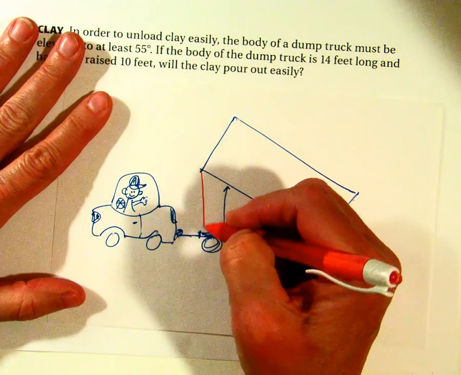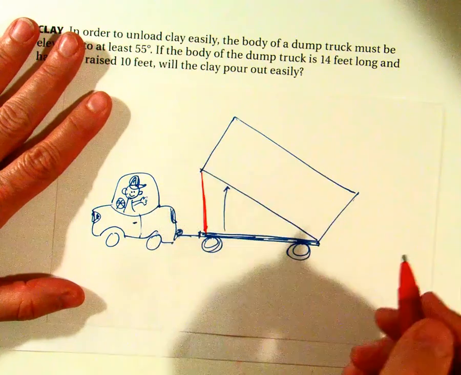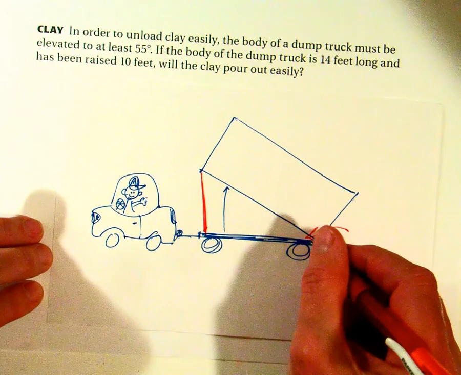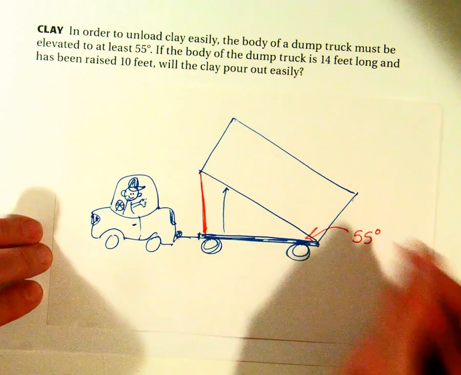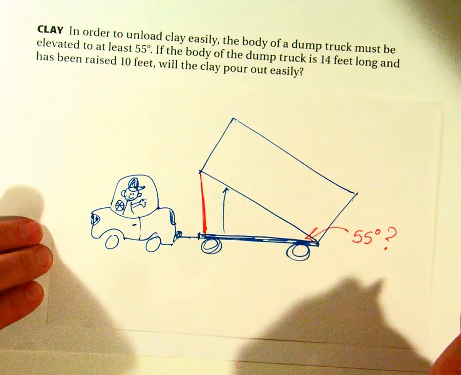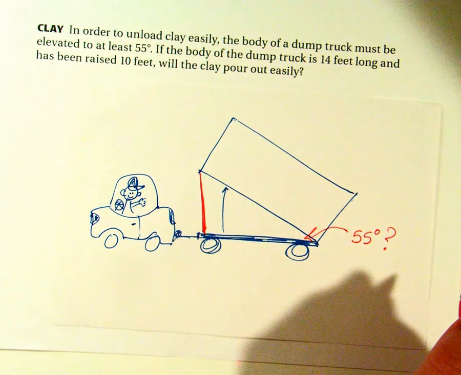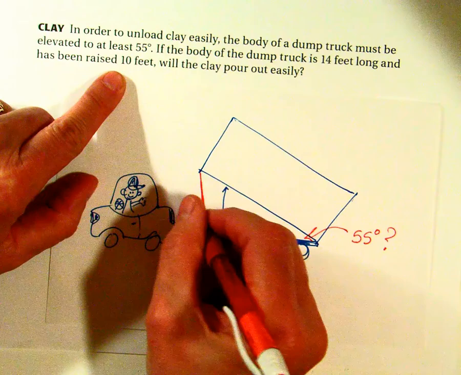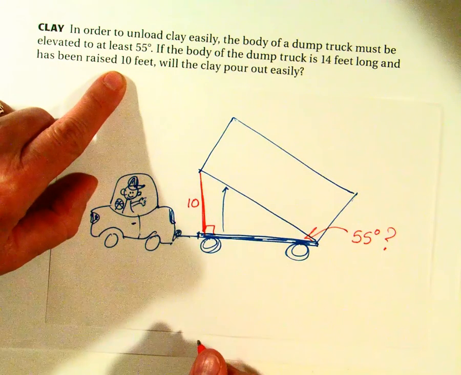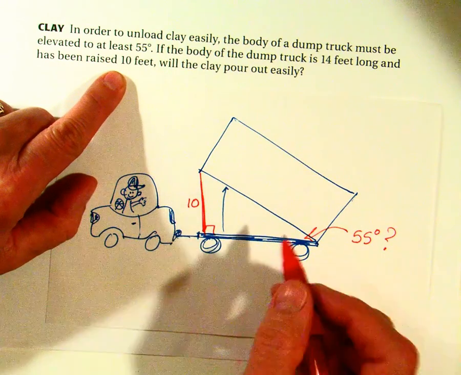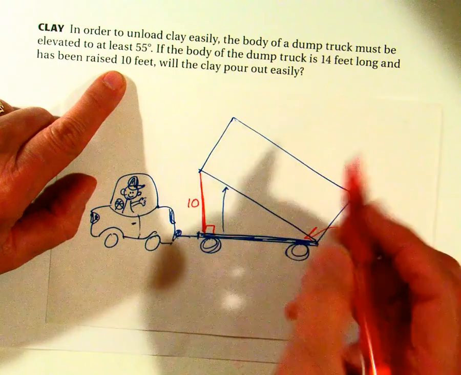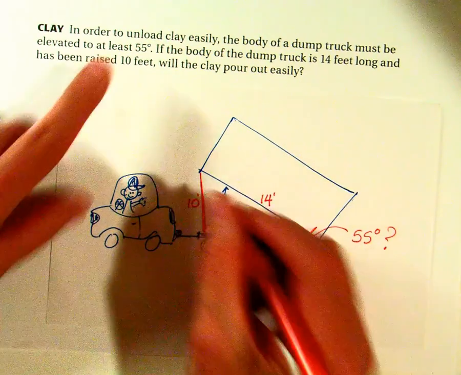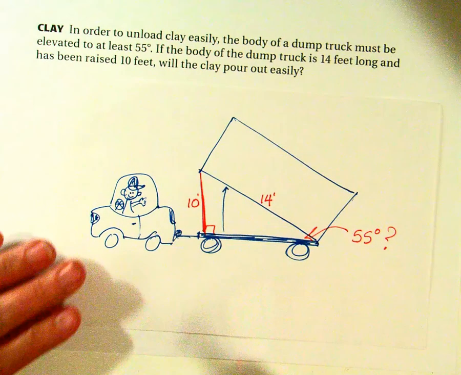Think of this as a triangle here, and it's got to be 55 degrees. Do we know if this is 55 degrees? Otherwise, we don't want to buy the truck. What do we know about it? We know that it raises it 10 feet. This is a right angle, we're presuming. And that the bed of the dump truck is 14 feet long. Here's the bed of the truck. Okay? So what do we have here then?